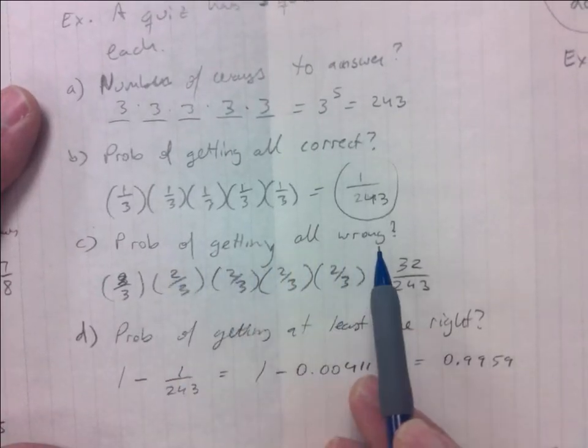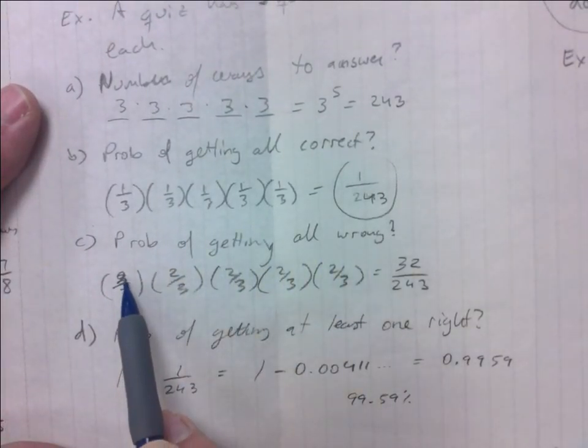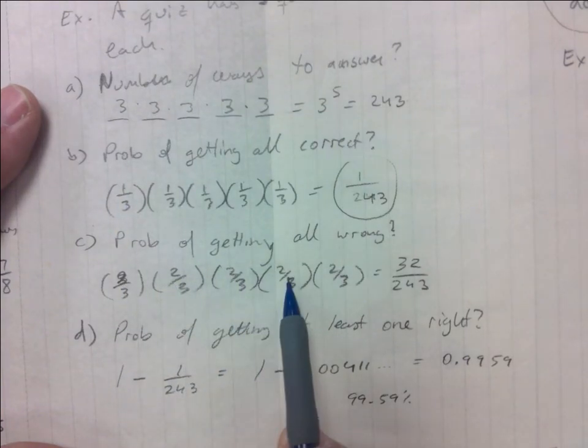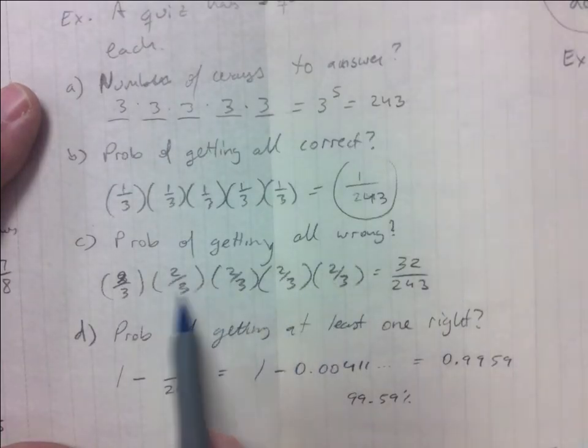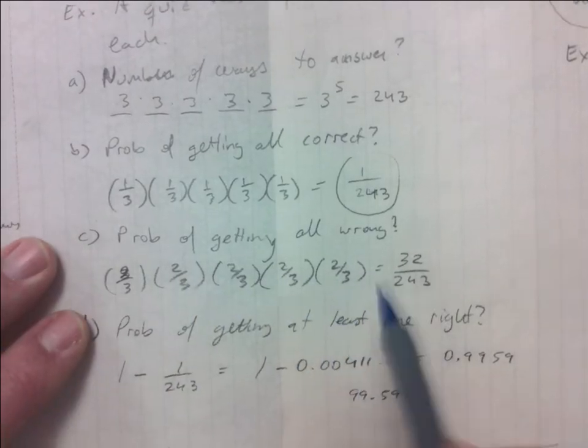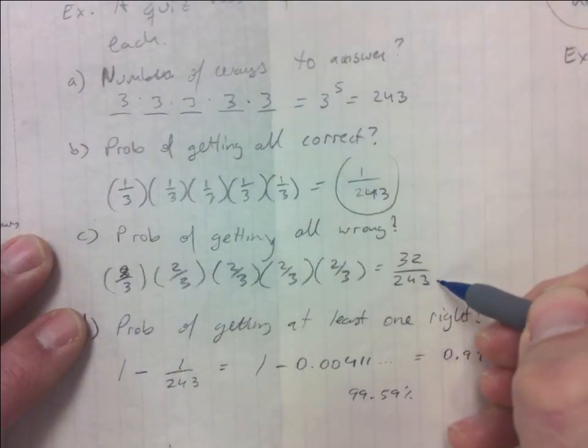What's the probability of getting them all wrong? In this case, if 1 of them is correct and 2 of them are false, it's 2 out of 3 for every single question. You do that 5 times because there are 5 questions, and so you get 32 over 243.